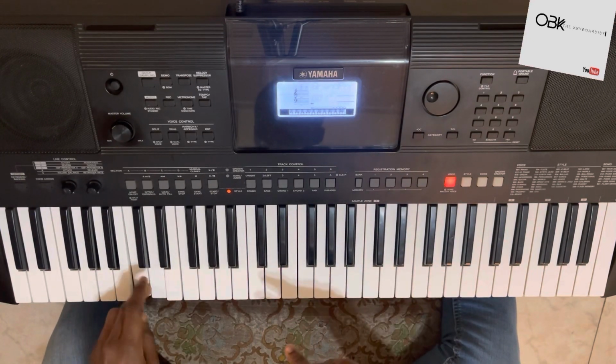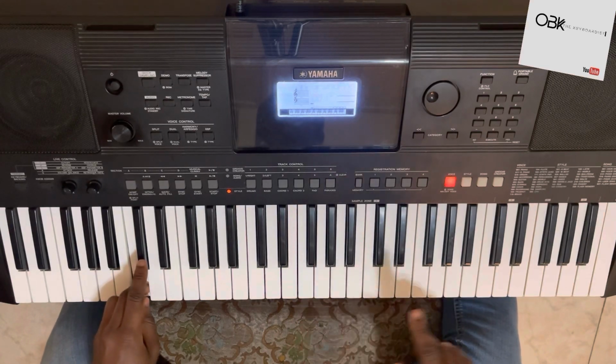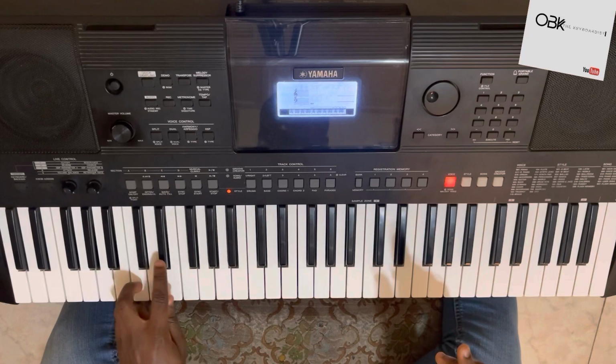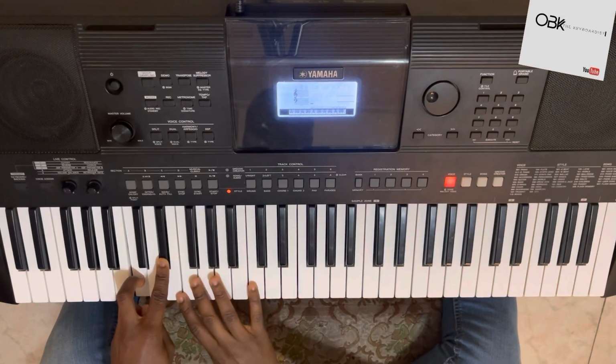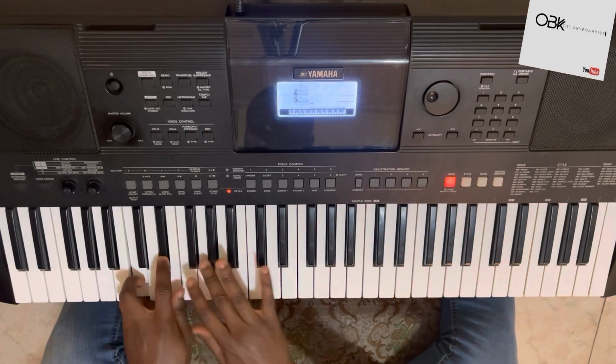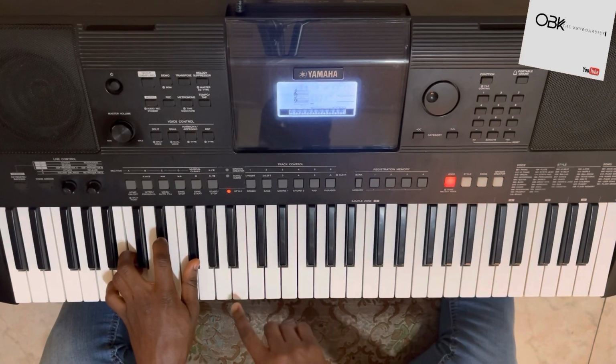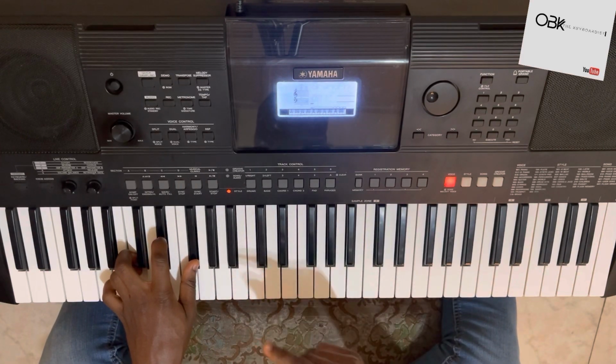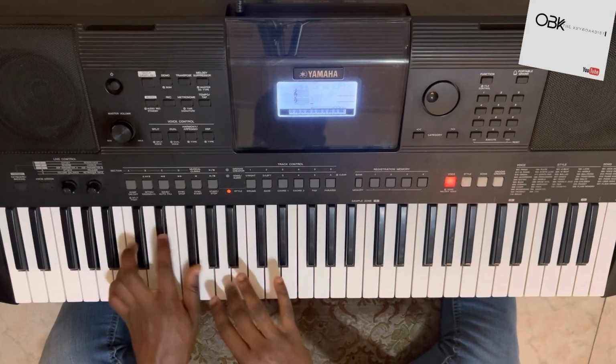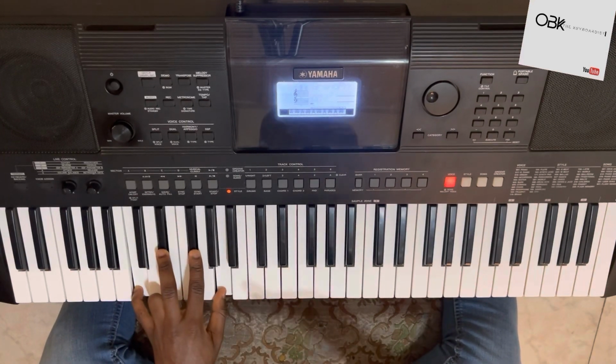So in key C, our minor third interval will be 1, 2, 3. Another minor third interval, 1, 2, 3. Then we have this to be our C diminished chord, and then our next minor third interval, 1, 2, 3. Then we get our C diminished seventh chord.